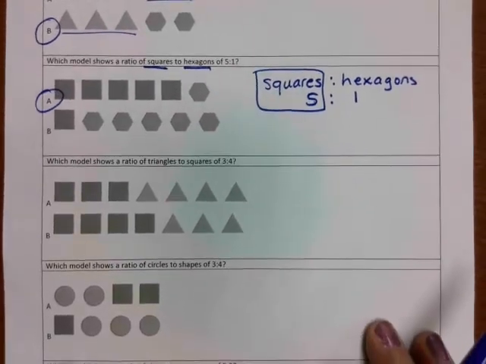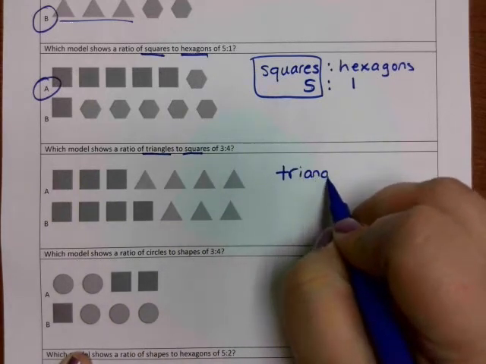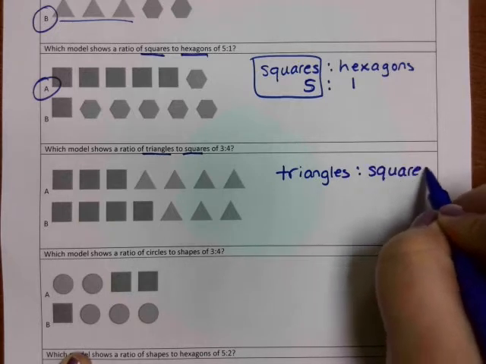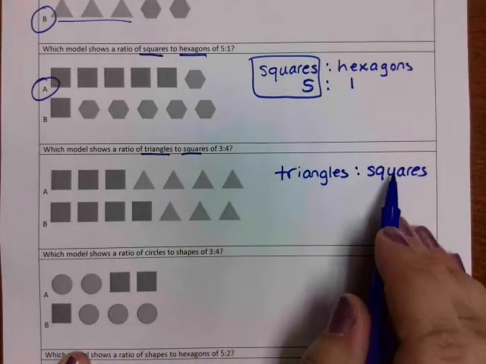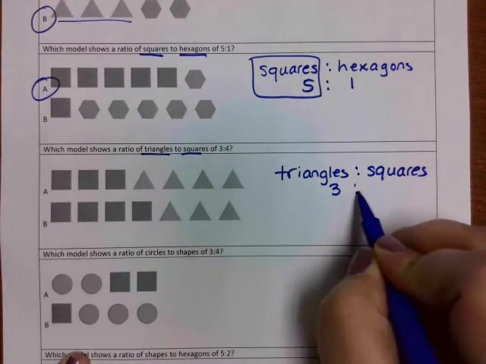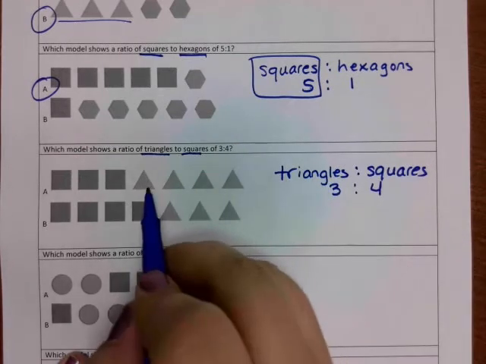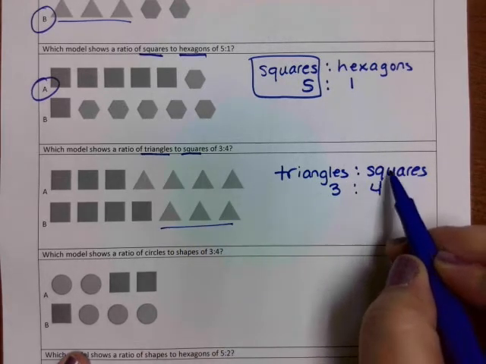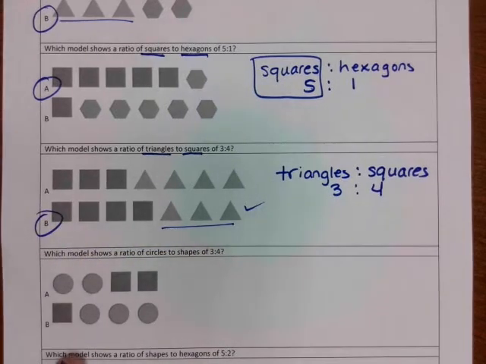All right, the third one: which model shows a ratio of triangles to squares? So triangles to squares. You could just write the shape here instead of writing the word out. That's fine. Triangles is first, squares is second. The ratio is 3 to 4. So the first number, 3, goes with triangles, so I should have 3 triangles. There's 3 triangles. So far we're good here. And then 4 squares. 1, 2, 3, 4. So that is correct. So the correct answer is B.